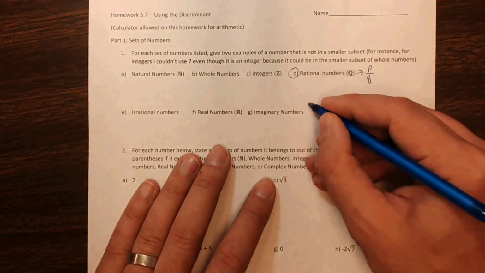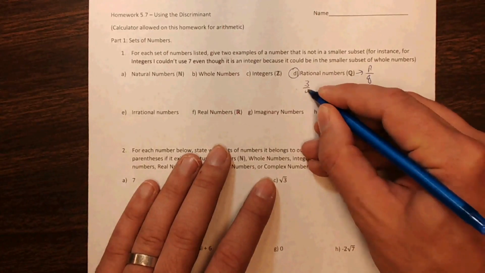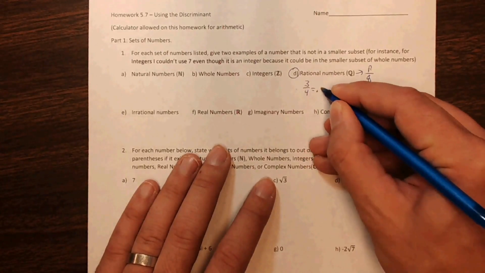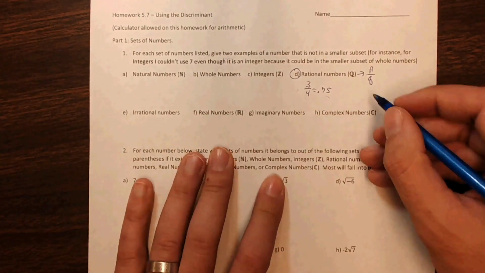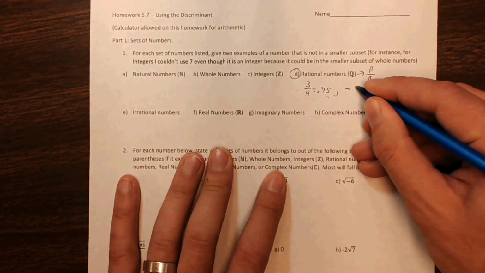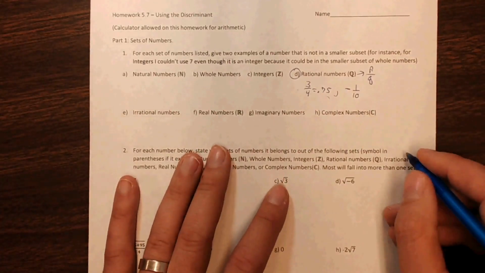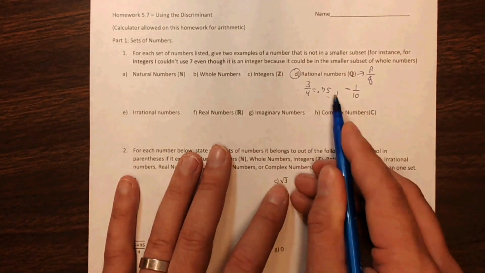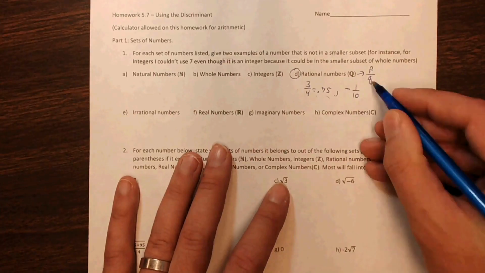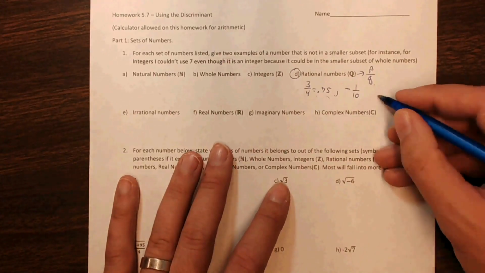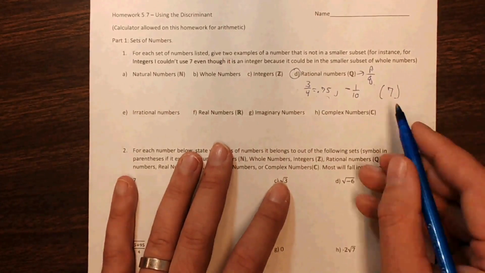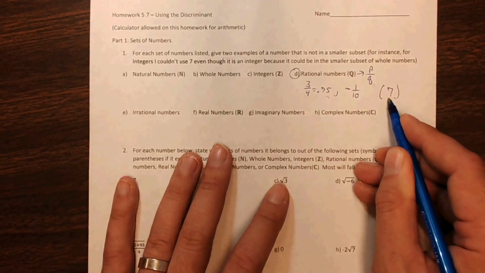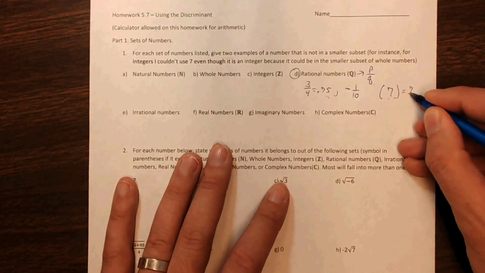An example of a rational number would be like 3/4, or we could put 0.75. These are both rational numbers. And we could also put something like -1/10. These are rational numbers because they can be written as a ratio of 2 integers. Just as a side note, you could also have a number like 7. 7 is a rational number because it could be written as 7 over 1.